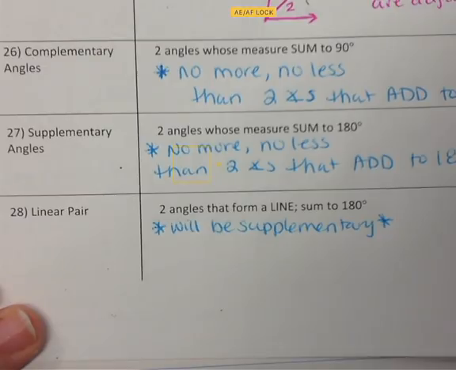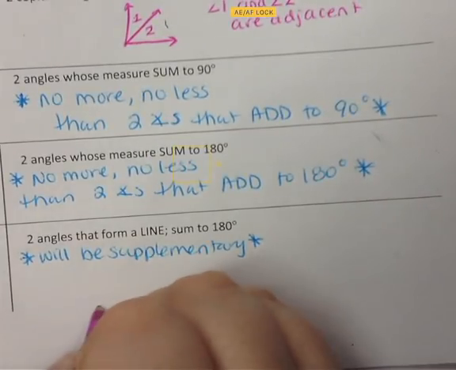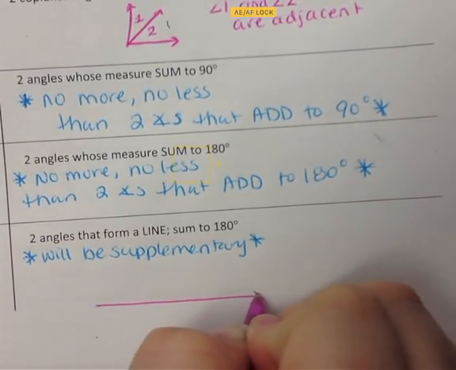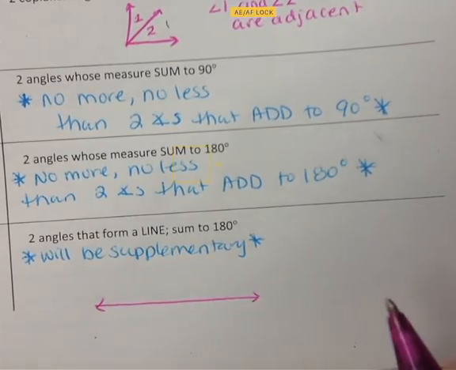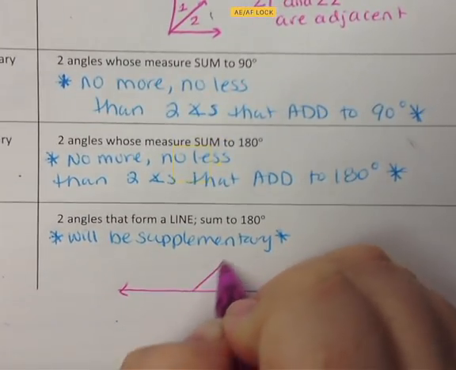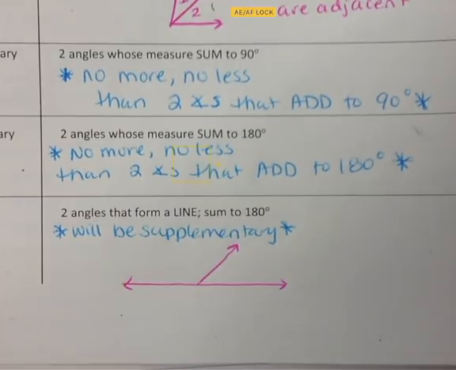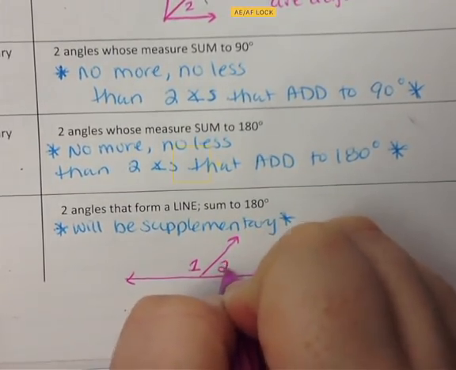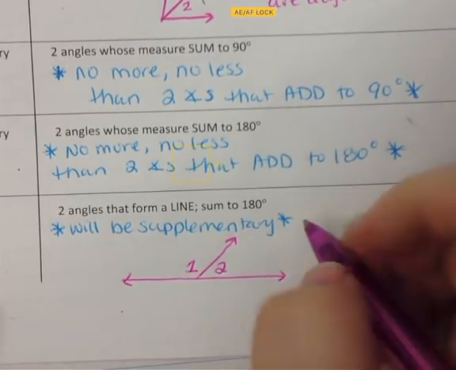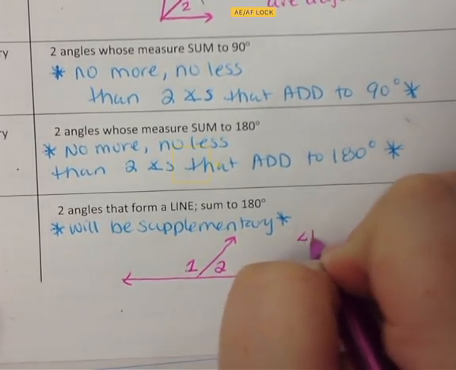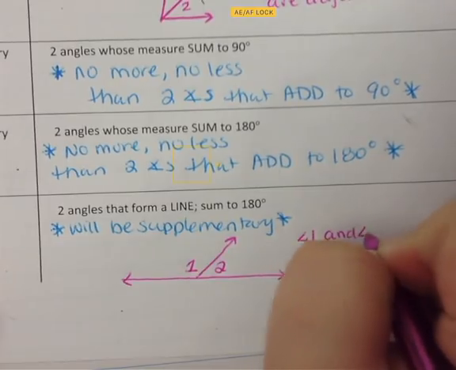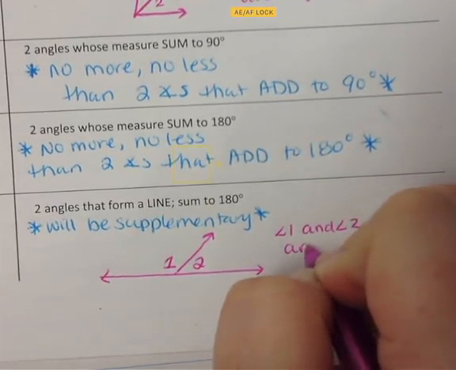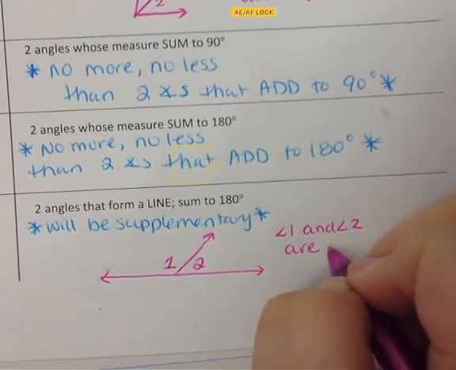So to show what this looks like, if you already have a line and you have a ray coming off of it, just one ray, I can say that this angle 1 and this angle 2 are a linear pair. Angle 1 and angle 2 are a linear pair.